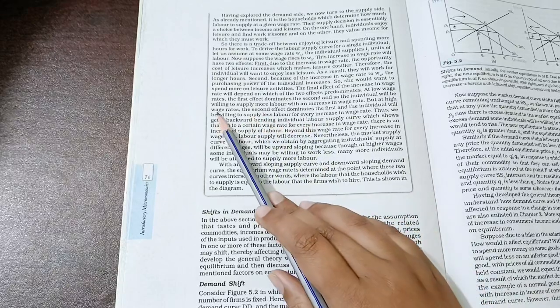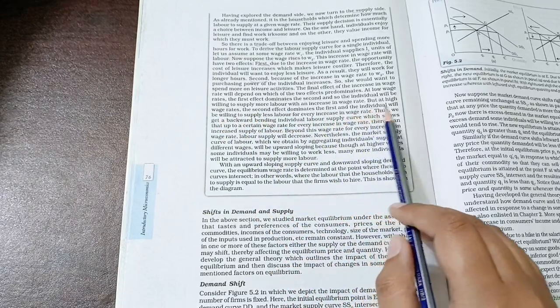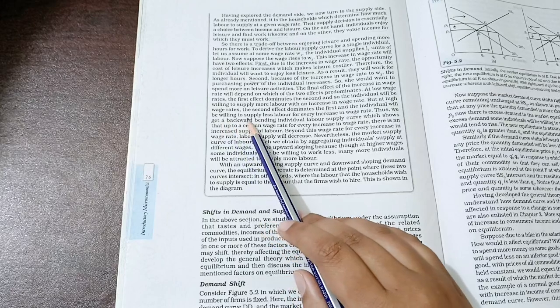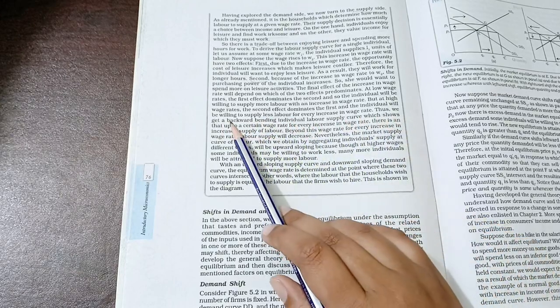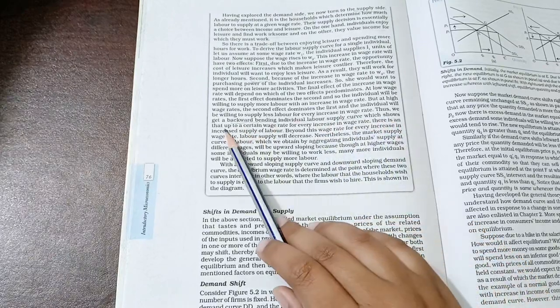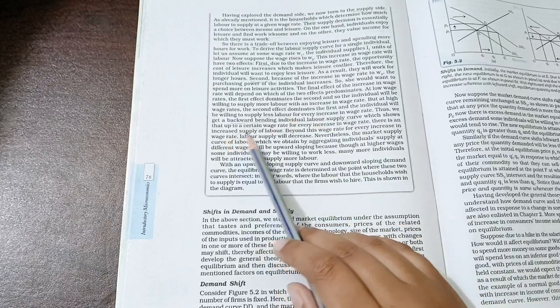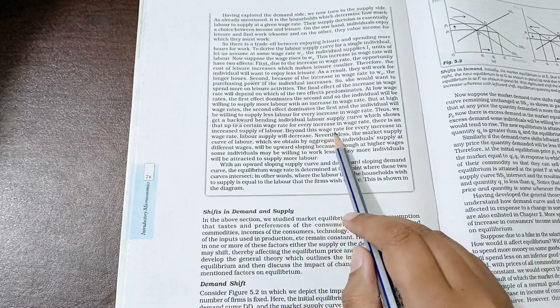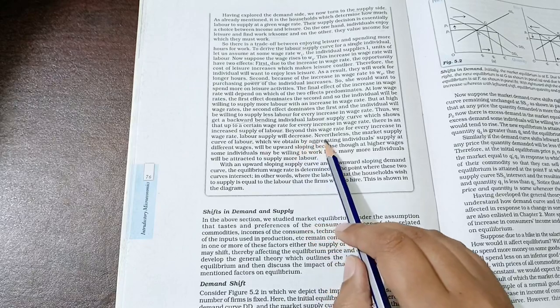But at higher wage rates, the second effect dominates the first, and the individual will be willing to supply less labor for every increase in wage rate. Thus, we get a backward bending individual labor supply curve, which shows that up to a certain wage rate, for every increase in wage rate, there is an increased supply of labor. Beyond this wage rate, for every increase in wage rate, labor supply will decrease.